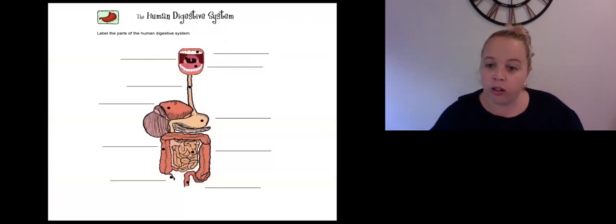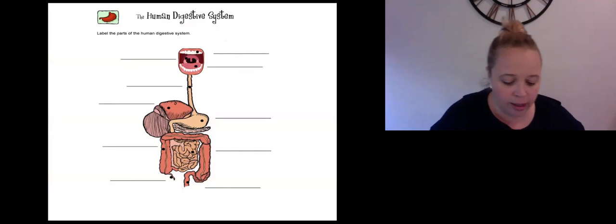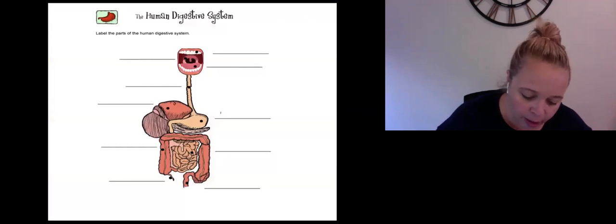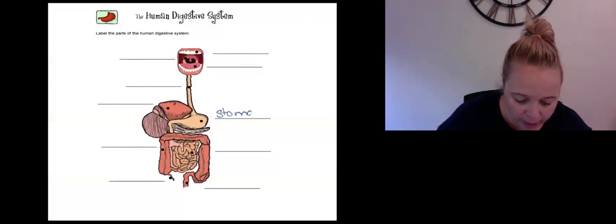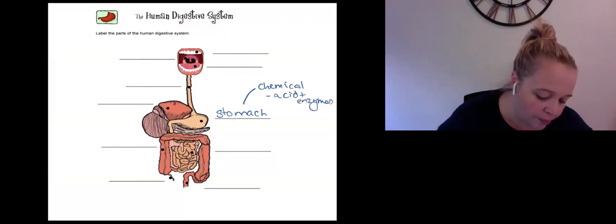So having a look at our diagram, where are we? We're over on the right-hand side over here. Ooh, that's not going to help me because that's a highlighter. So we're going to come over here and we're going to say this is our stomach. We have a couple of things happening here. We've got chemical digestion with acid and enzymes. We've also got mechanical digestion happening in our stomach too. And it's really, really acidic.